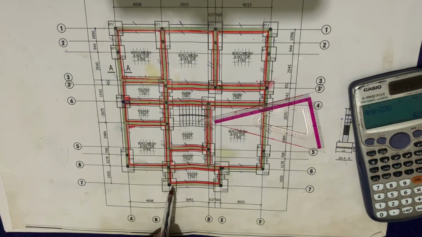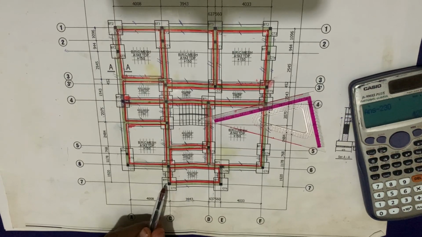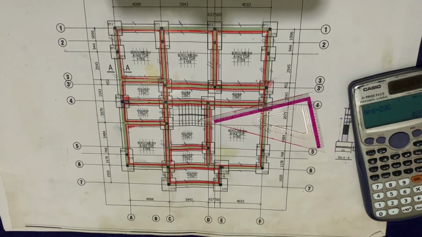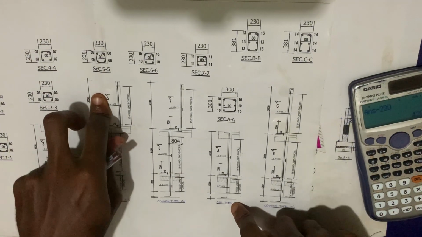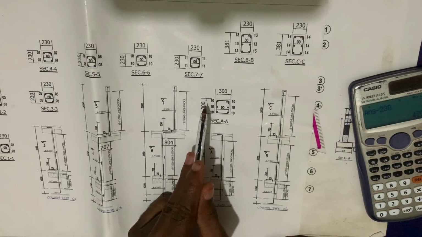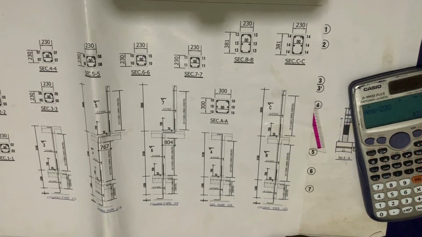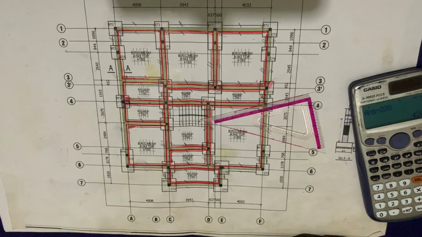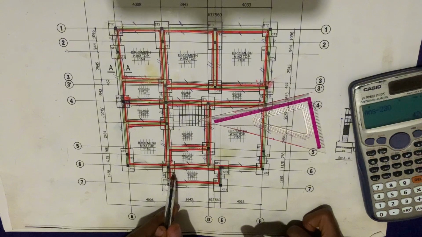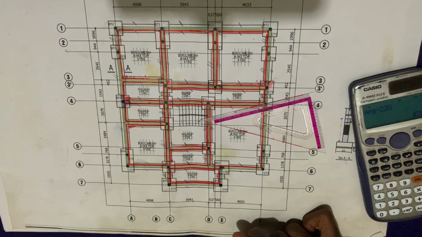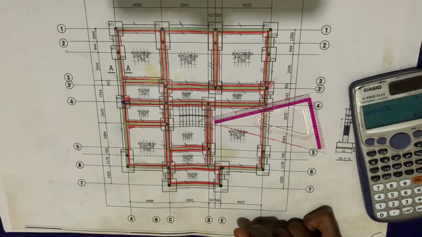And I said that column type 5 is 300 by 300 in our drawing. So now if you look at this drawing, you can see this is column type 5. And as you can see, the dimension is 300 by 300. And similarly, this column here is column type 1, which is 230 by 230.